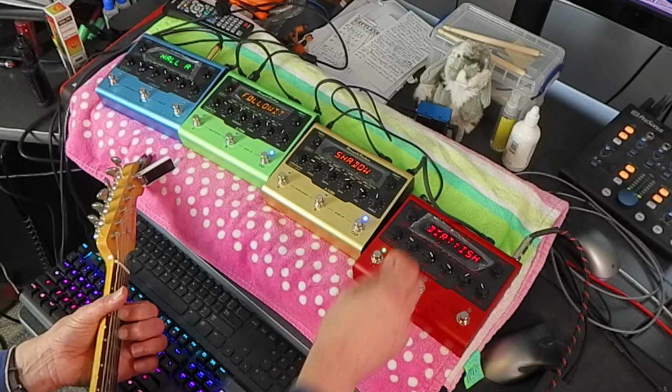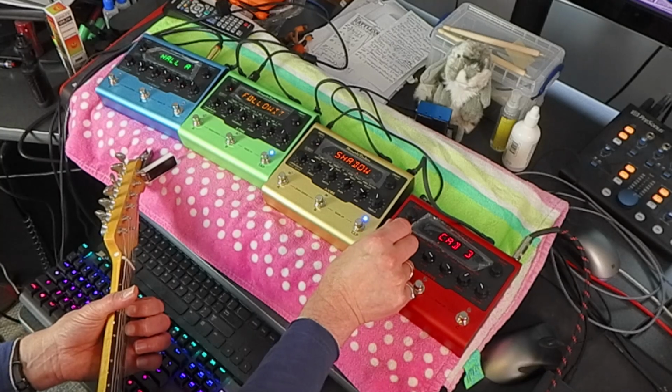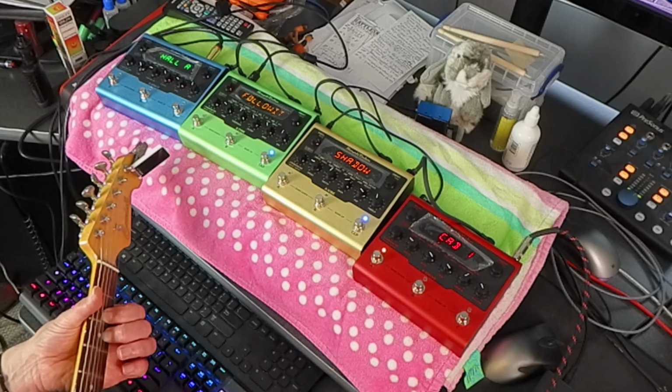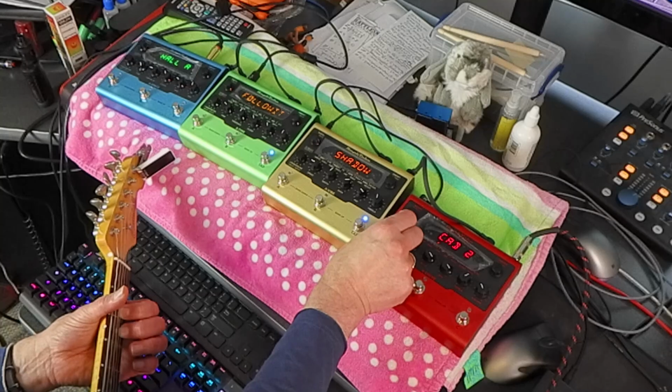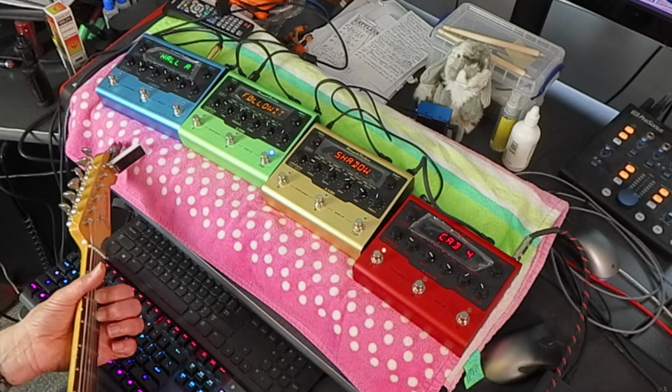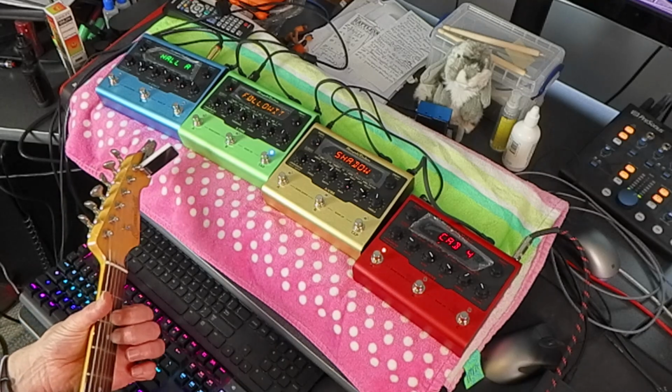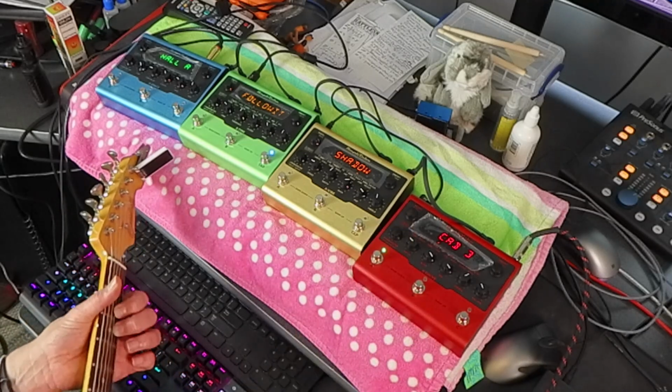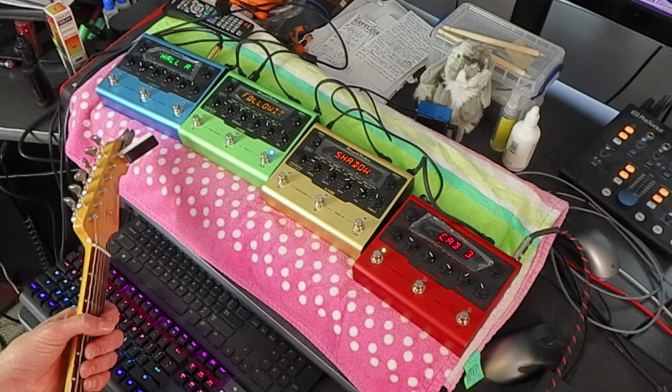Cab Sim, I'm using Cab Sim 3. This is Cab Sim 3. This is 1. Very different. 2. 4. Back to 3. So again, that changes your feel, EQ curve, range. It's pretty cool. So that's Dirty-ish.